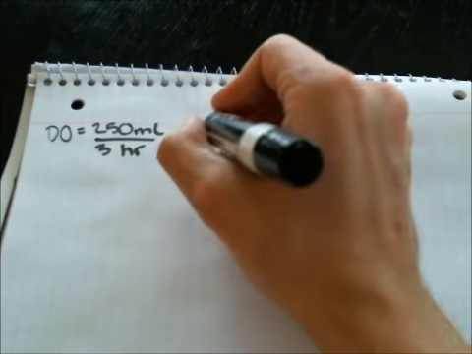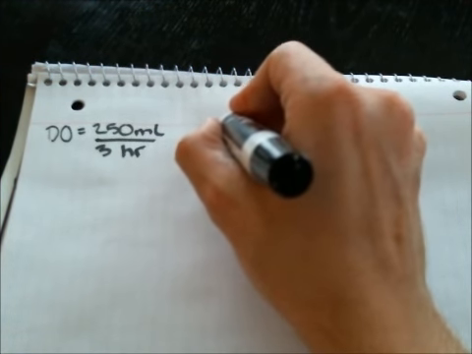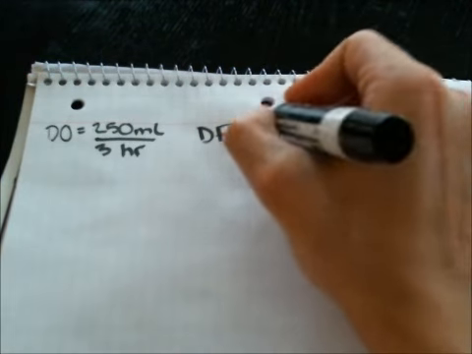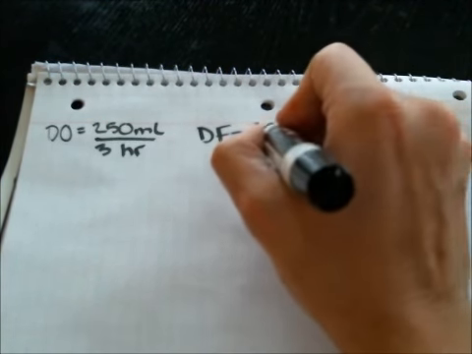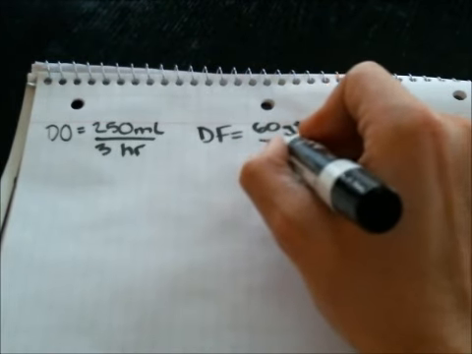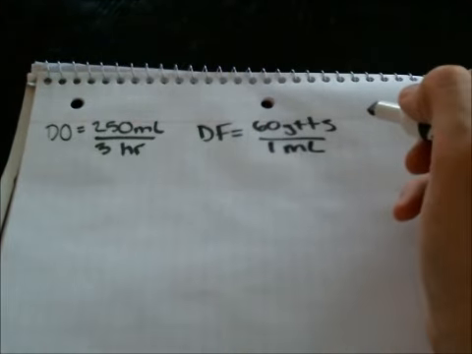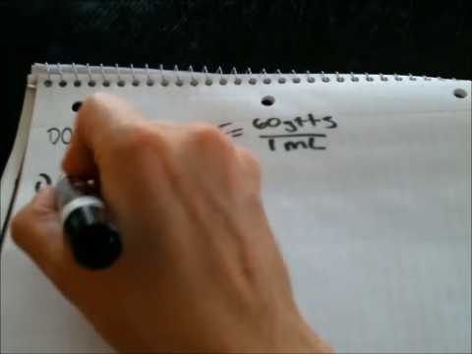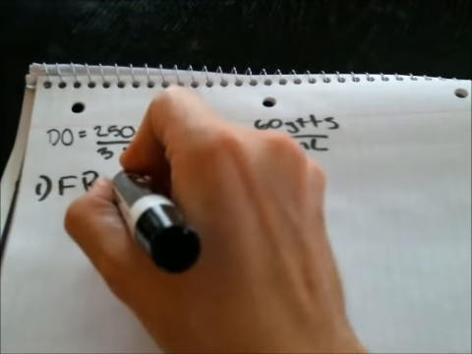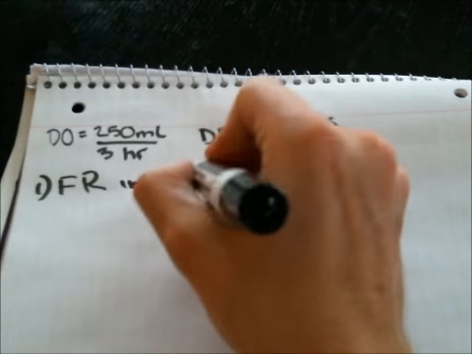The drop factor, let's call it DF, is 60 drops GTTS per milliliter. Right? Question 1 is the flow rate, let's call it FR, in milliliters per hour.